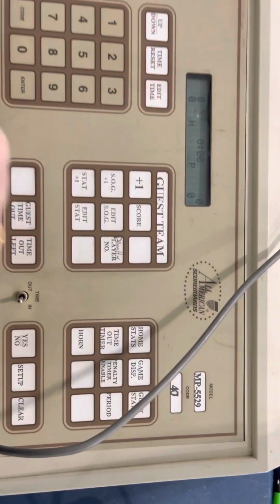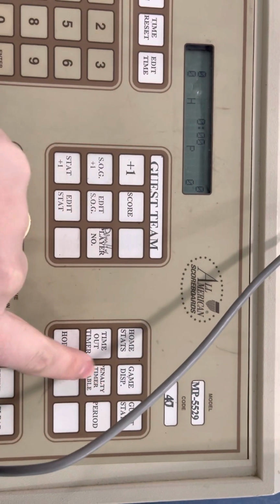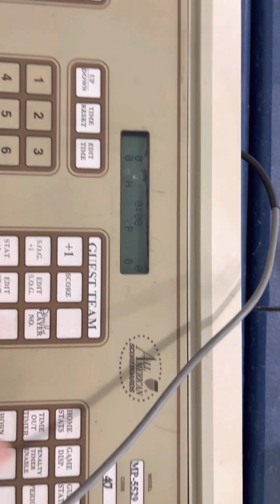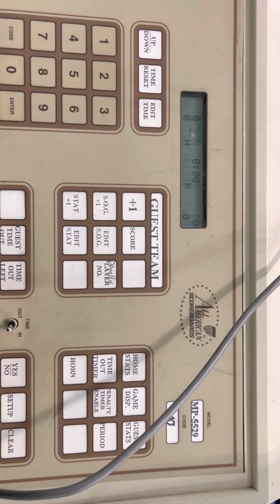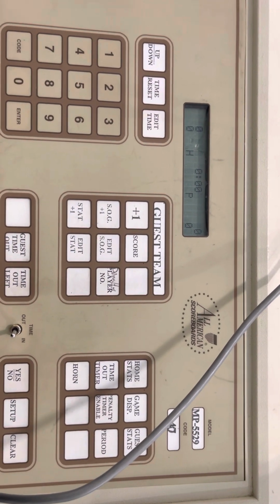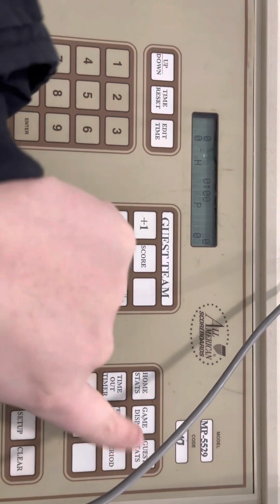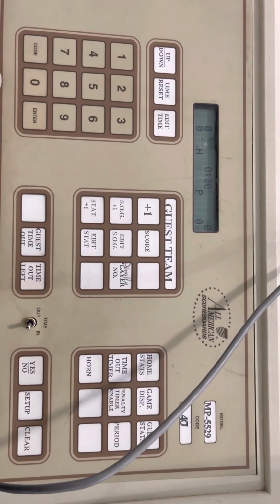Whenever you start this, you want to make sure you go over here to penalty timer enable, and it's going to make that P disappear, and then it's going to make it reappear. This is so that if you're having penalties during games, they count down with the time, or if you're on a pause, you click that and then the penalty timer stops counting.